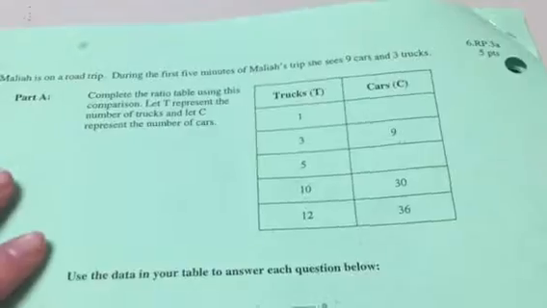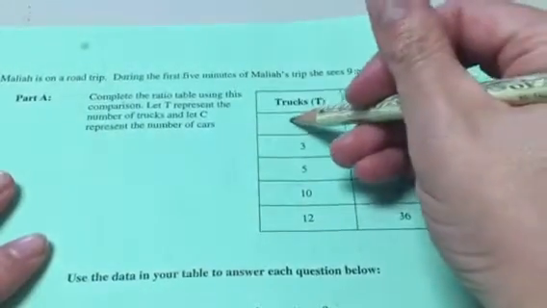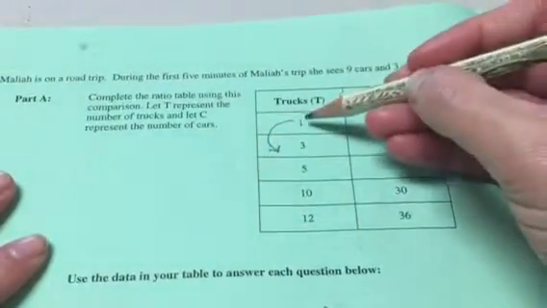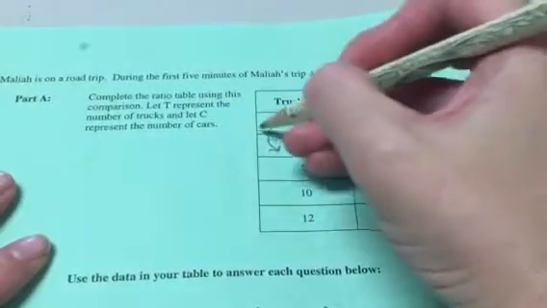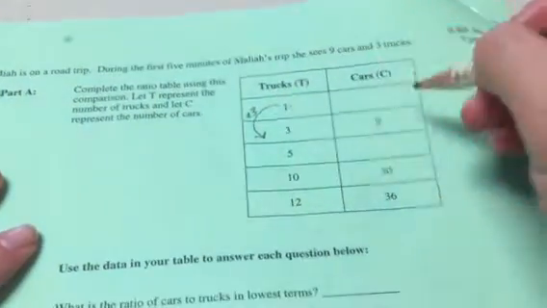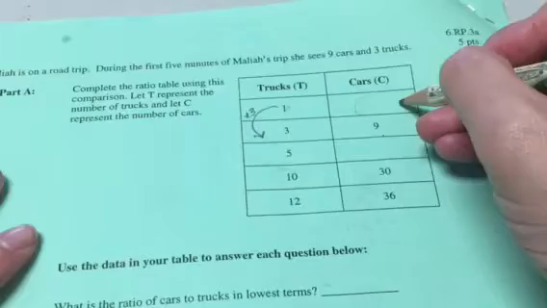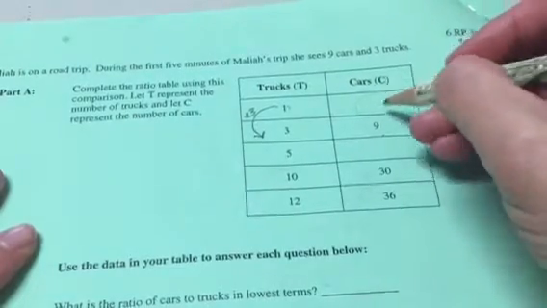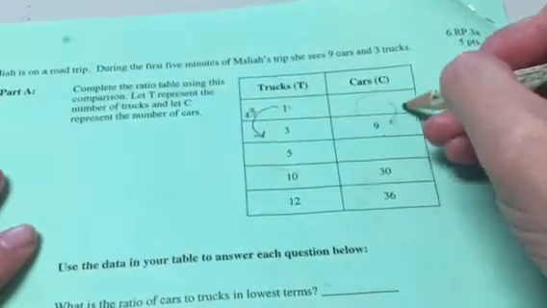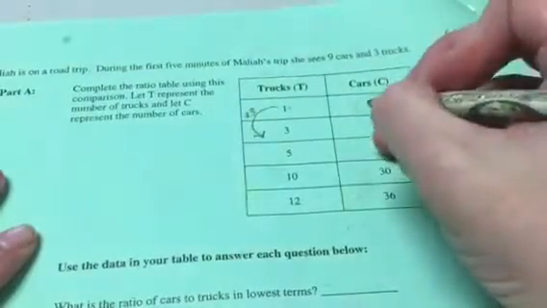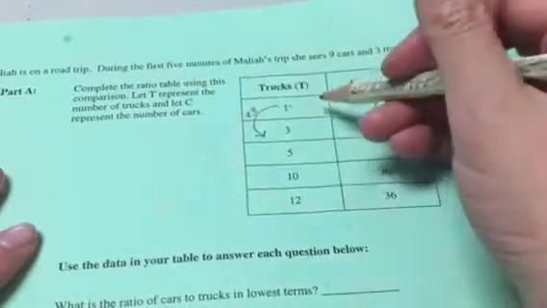All right, so just like we did before, I'm going to see if I can find what I'm multiplying the trucks by. So to get from 1 to 3, I'm going to multiply by 3. So I have to follow that same pattern here. So I have to ask myself, what number would I multiply by 3 to get 9? And I know it would be 3.